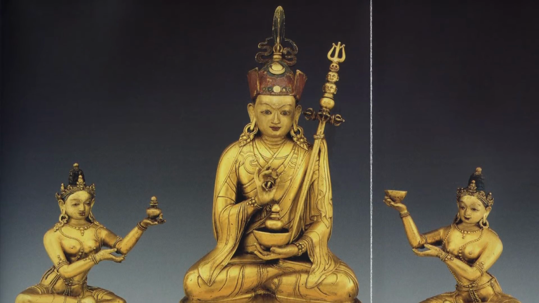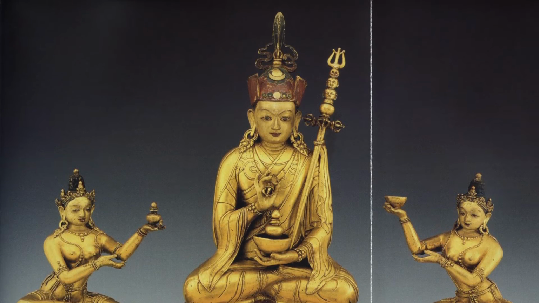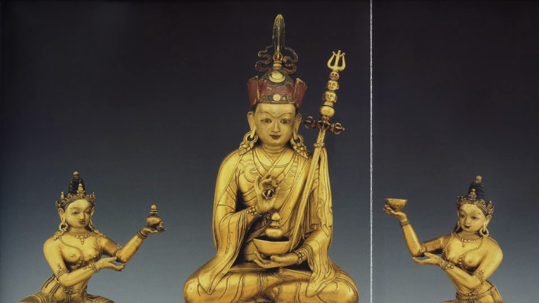So then what we have to look for is what direction they're facing, if they have the head turned slightly to the left or slightly to the right. If it's a Mandarava, she would be placed on the proper right side of Padmasambhava, so often her face would be turned slightly to the left, looking towards him. And the same with Yeshe Tsogyal, she would be looking towards her right.